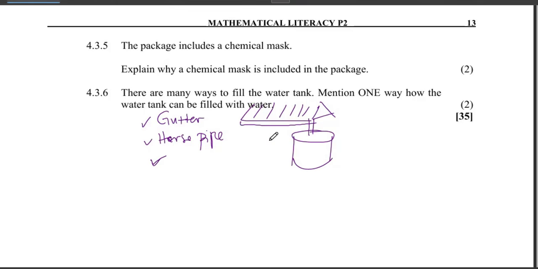This brings us to the end of question number 2. Let's continue to question number 5.